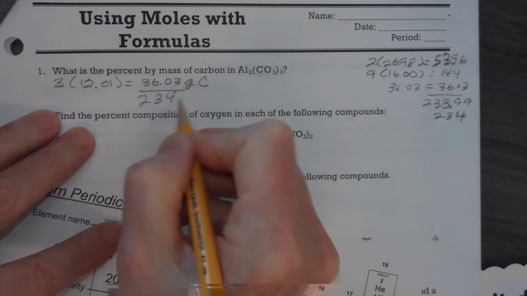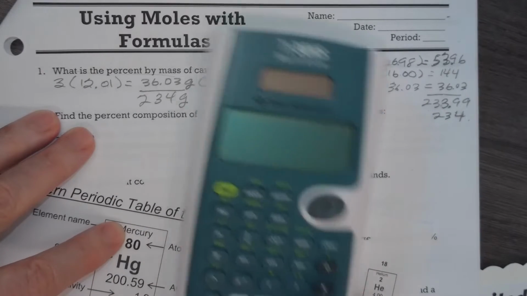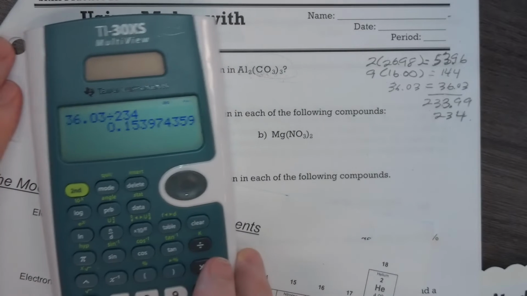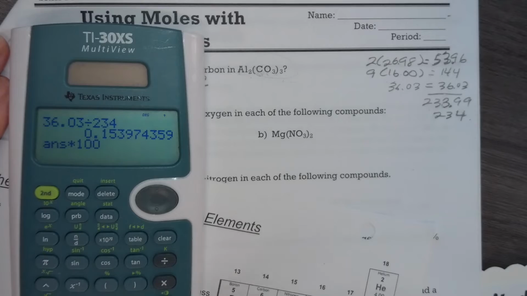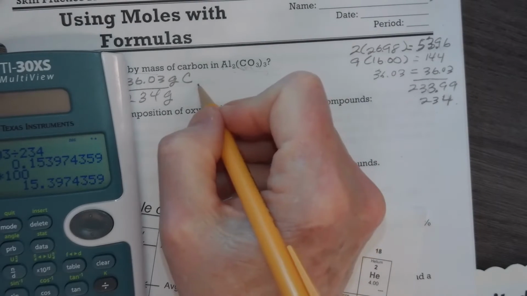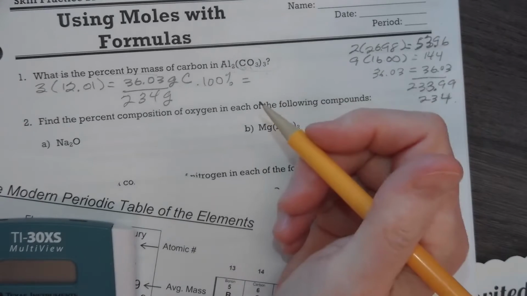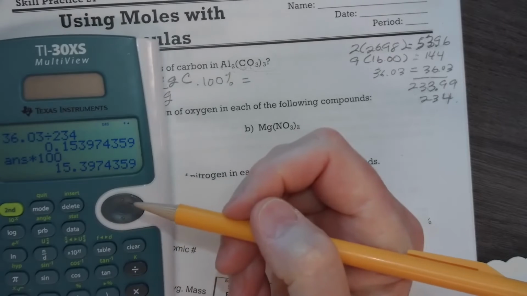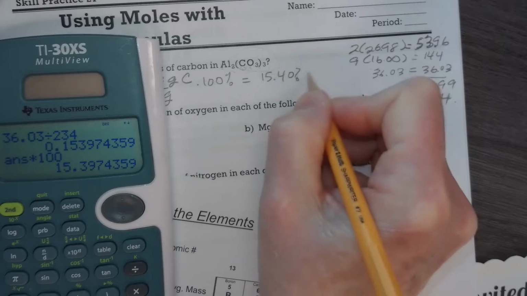So I'm just going to divide that by 234, and when I do the math, 36.03 divided by 234, I get 15.397. I times that by 100%. And to even just 4 sig figs, it's going to be 15.40% carbon.